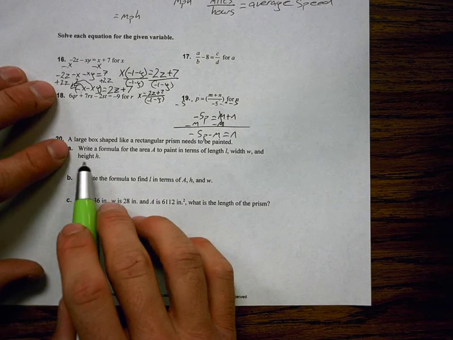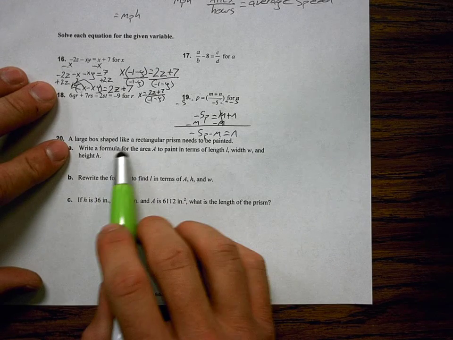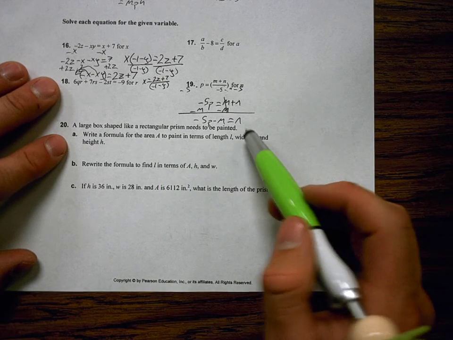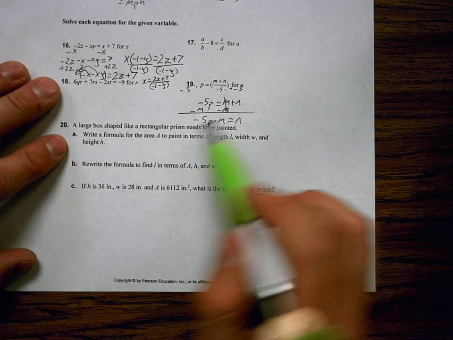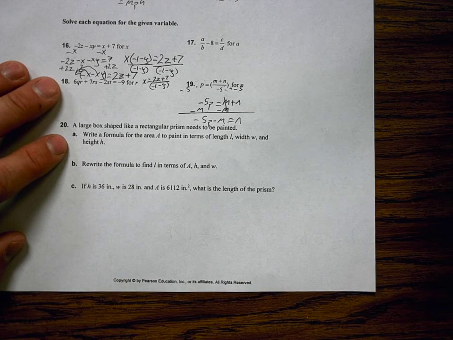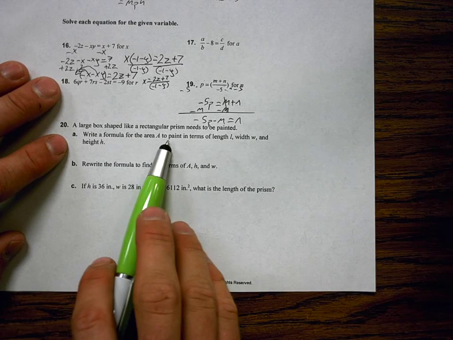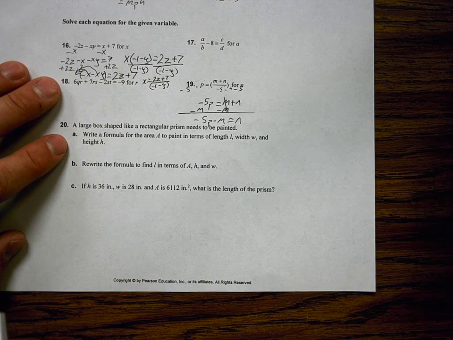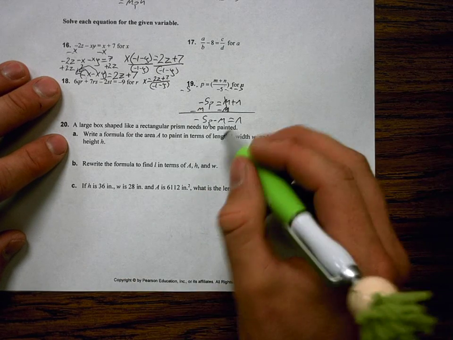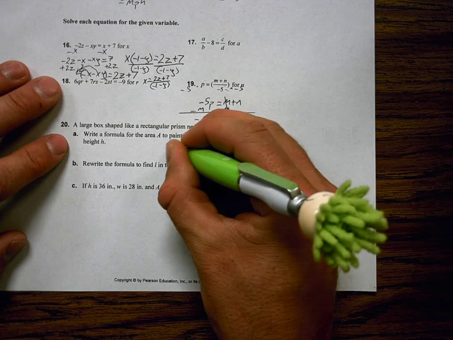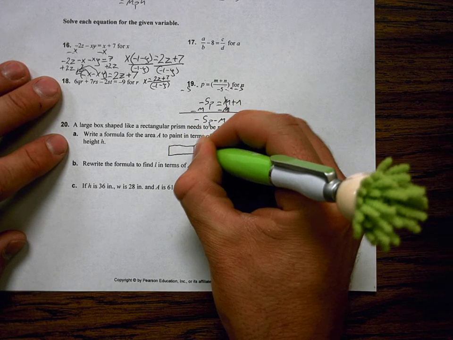Okay, next problem. A large box shaped like a rectangular prism needs to be painted. So it's like a box. A rectangular prism is like a true box, like a cardboard box. Write a formula for the area A to paint in terms of length, width, and height. So I have this large box. Let's look at this. Looks like this.